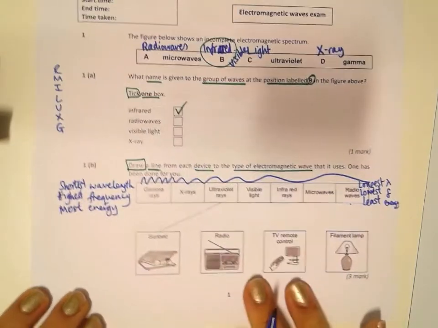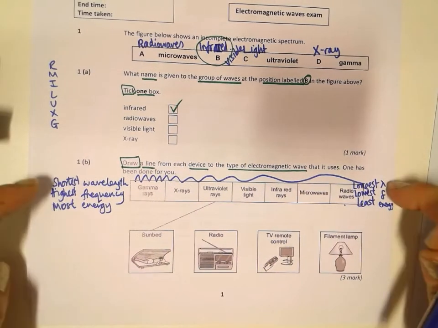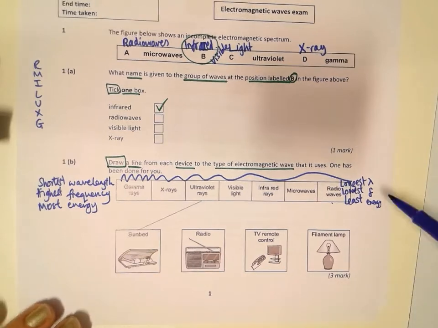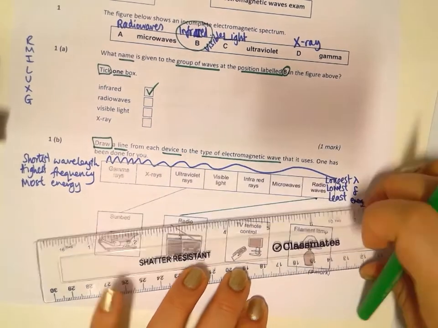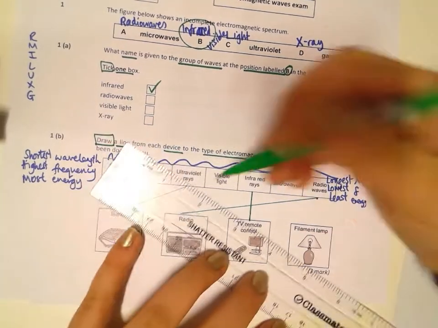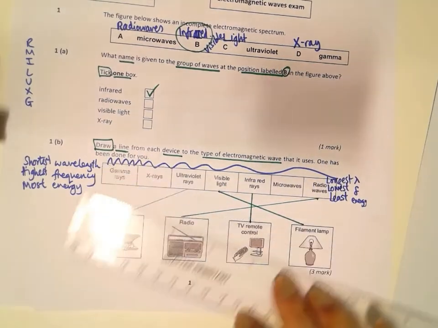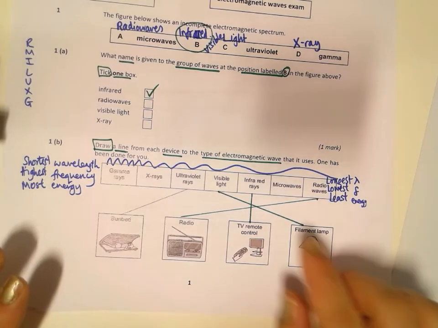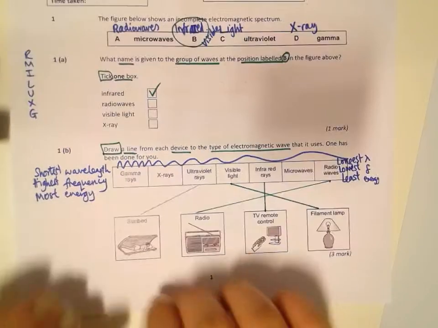And it's really good to get into the habit of being able to draw a wave out, but also knowing those 3 different properties there. So drawing between the two, the radio waves are for radios, of course. The infrared is used for TV and remote controls, and finally in a filament lamp you get visible light. Make sure you know for each of the different EM waves what their different uses are.